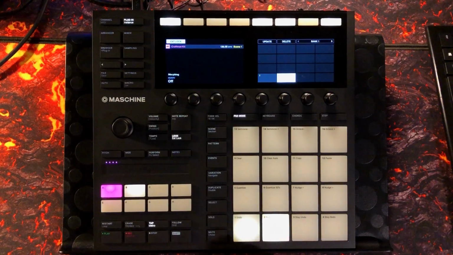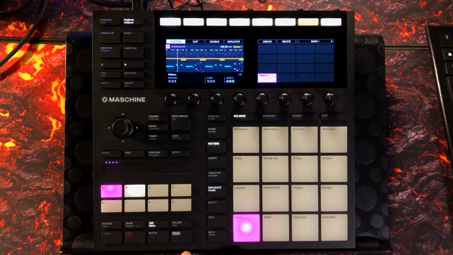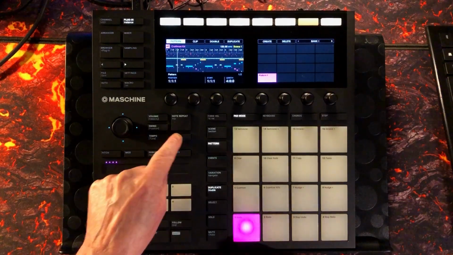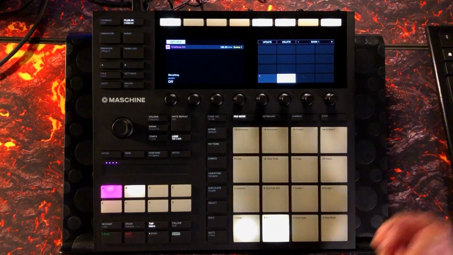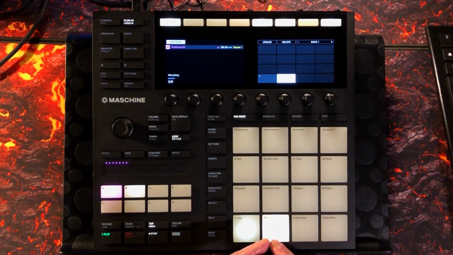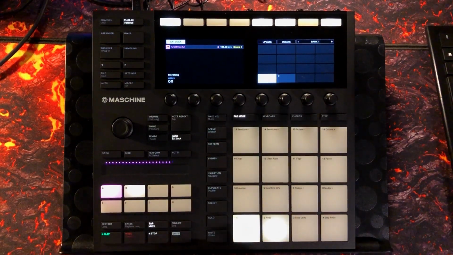Okay, I'm going to go back to my pattern here, and now I'm going to hold mute. I'm going to mute a bunch of stuff here. I'm going to go back into my locks here, and I'm going to hit update. Okay, and now this one is the one without the mute, and if I go back to my first one, it's got everything back in it, right?